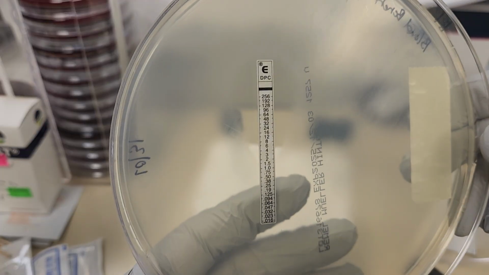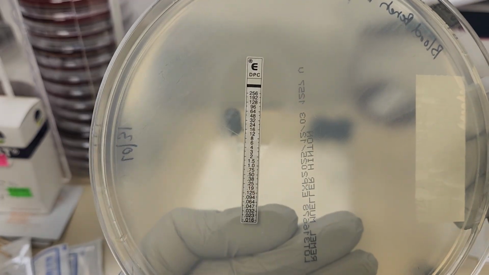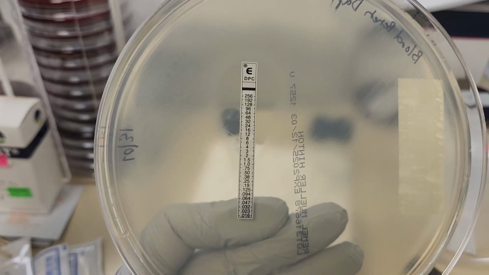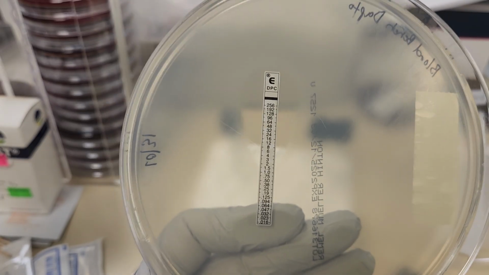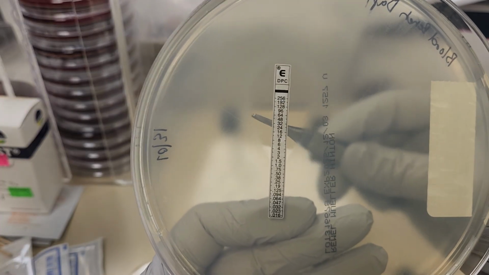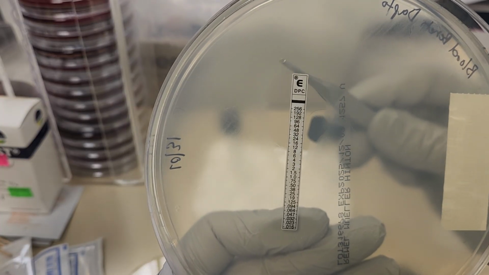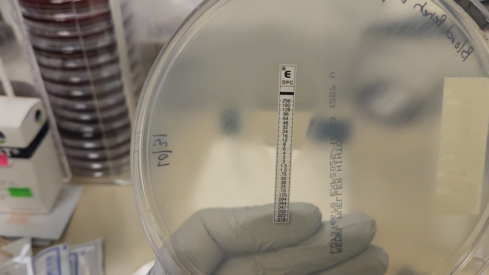I know it's hard to see because this organism's lawn growth is actually very, very thin, very small. So let's see if I can point it out to you. See if you can see. I'm going to touch it from the bottom of the plate. Here is your inhibition, that ellipse, okay?